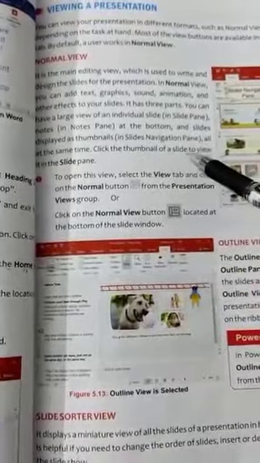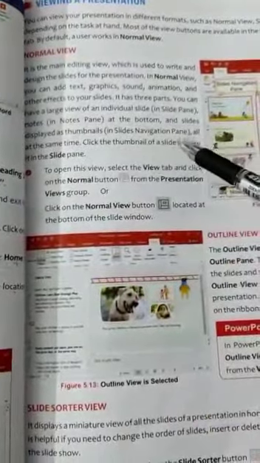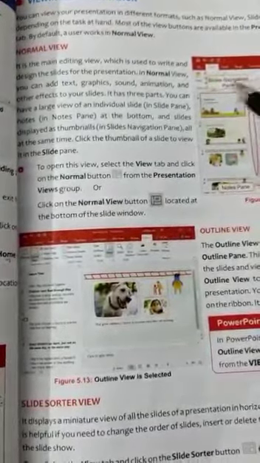Click on the thumbnail of a slide to view it in the slide pane. So if you want to view a slide in the slide pane, then click on the thumbnail of that slide and it will be opened in the slide pane.